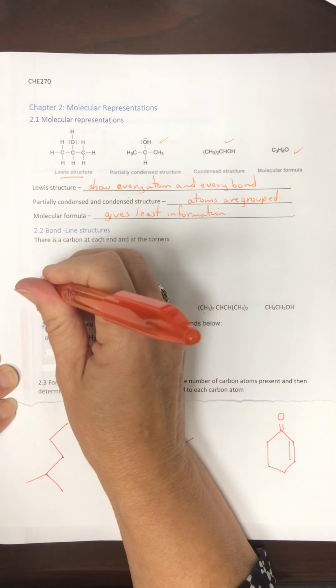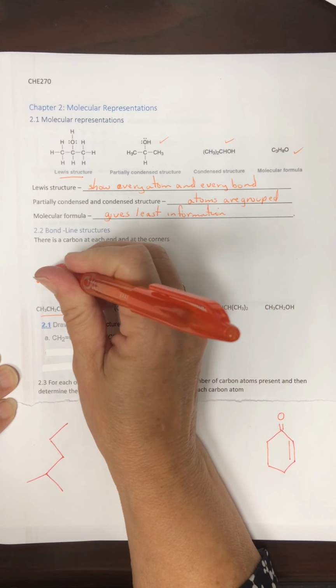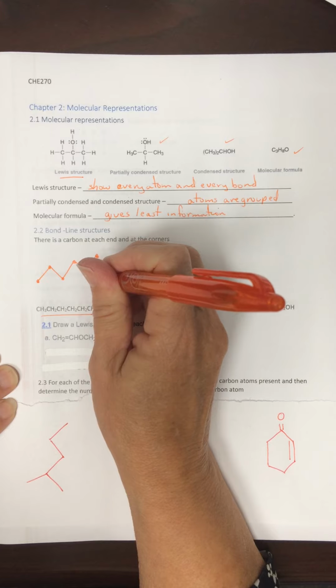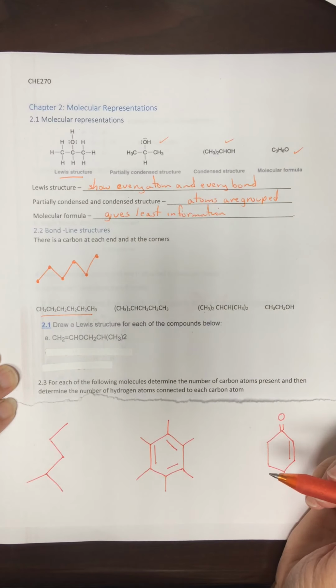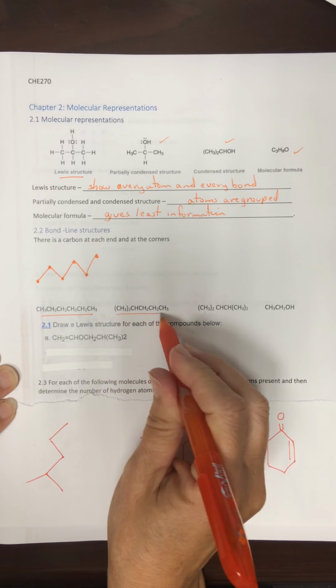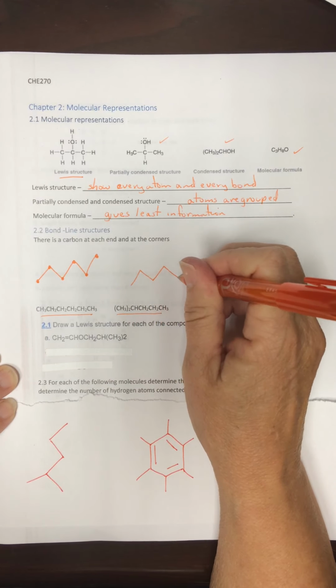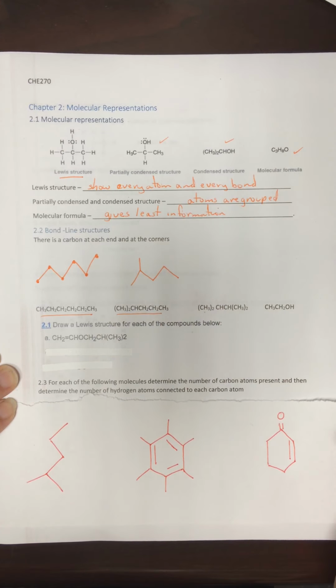We would draw this. There's one carbon on each end, and then there's a carbon at each one of these corners, and that makes 6. If we wanted to do the next one, we'd have, with the methyl group coming off here.